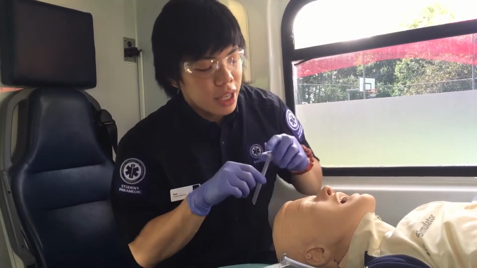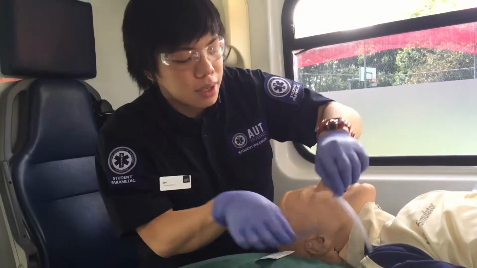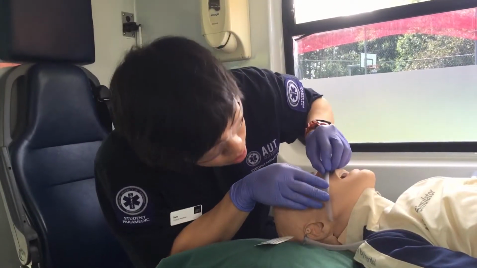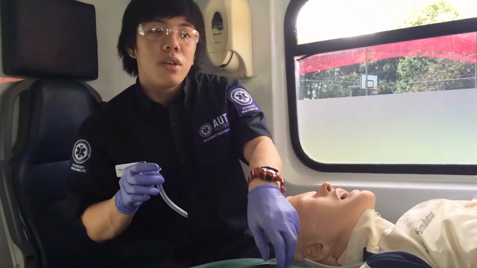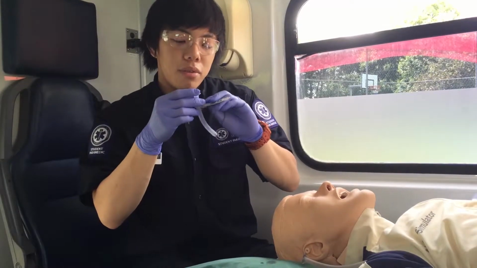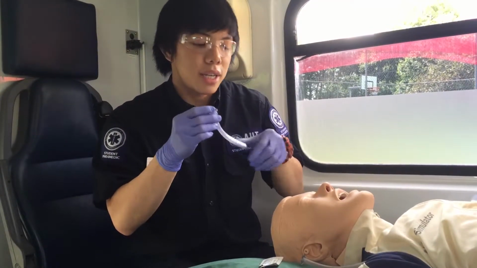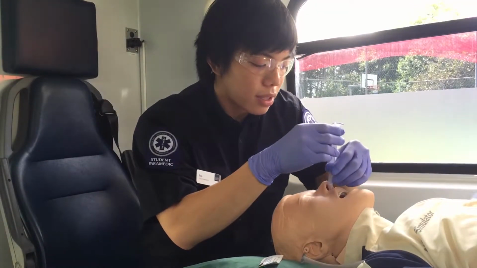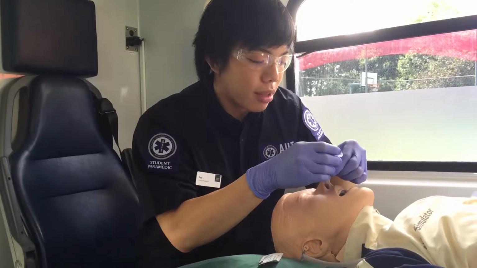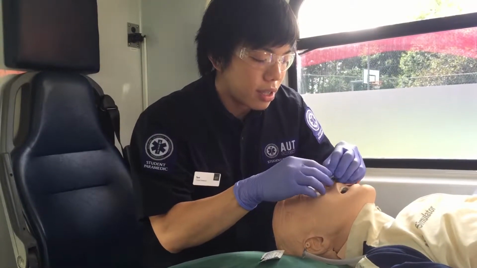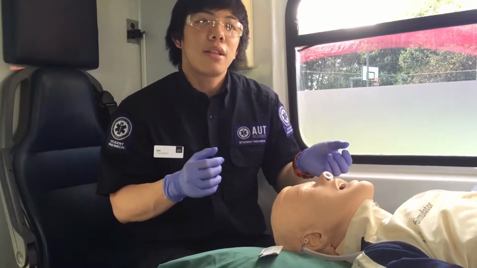So first, you measure the NPA from the nostril to the mandible. So that's a bit too short. Yep, that's right. Next, you lubricate the NPA using a water-soluble lubricant, and you insert it 90 degrees to the patient's face. If any resistance is met, rotate the NPA 180 degrees. If resistance is too great, take out the NPA and insert it into the other nostril.